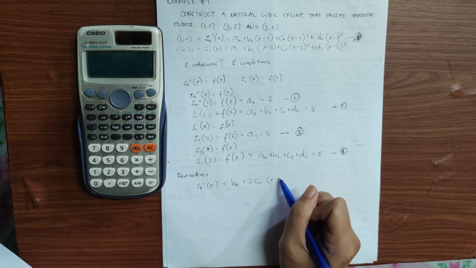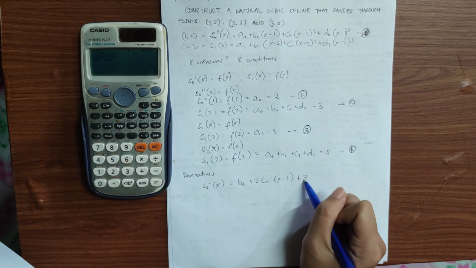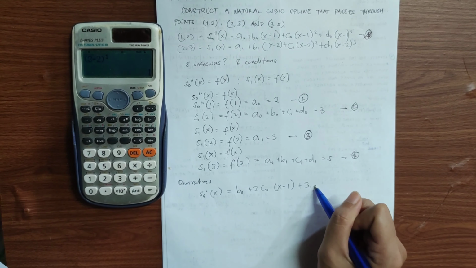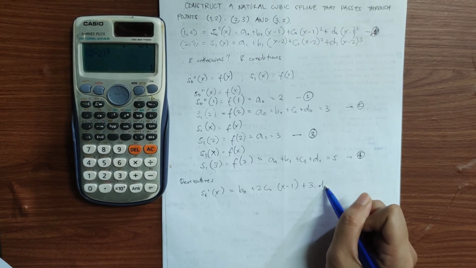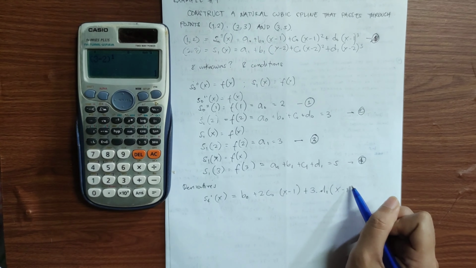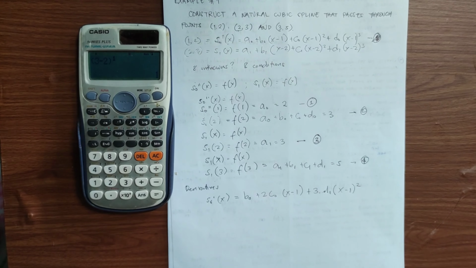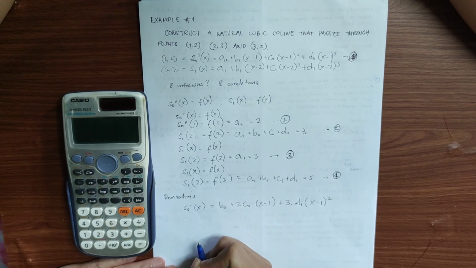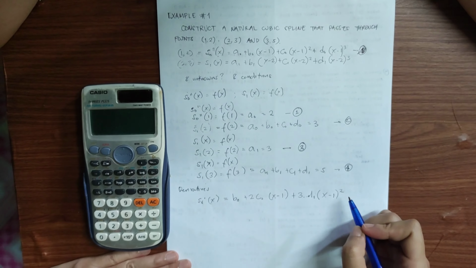times x minus 1 plus 3 d naught times x minus 1 squared. So sa derivatives natin makukuha ang the rest equation.